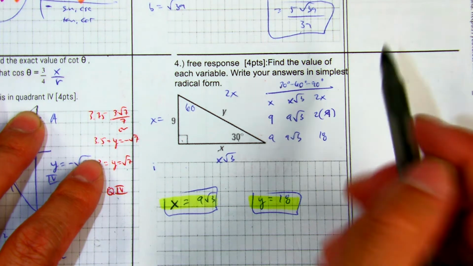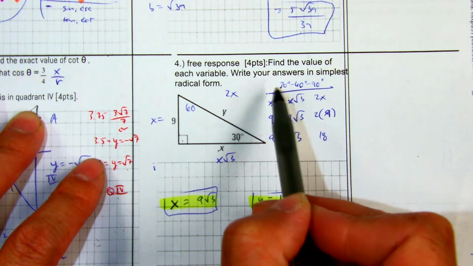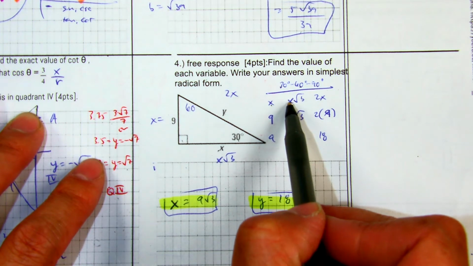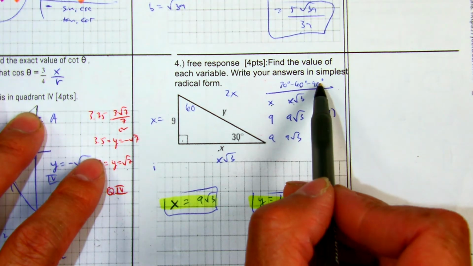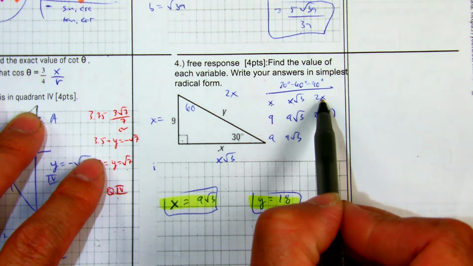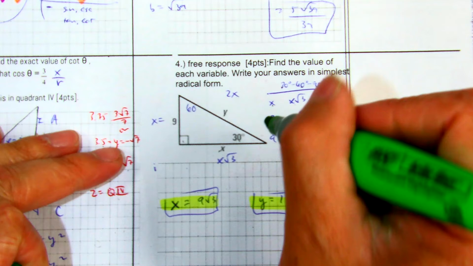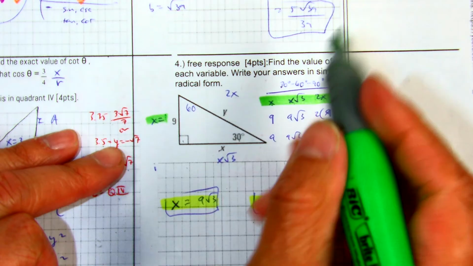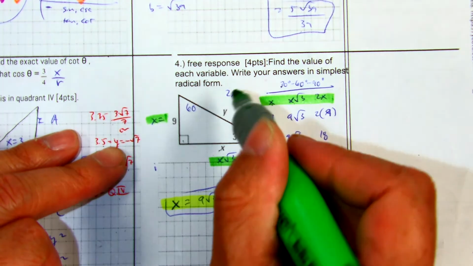The formula is x, x radical 3, 2x. The short leg is just x. The long leg is the short leg times radical 3, and then the hypotenuse is 2 times the short leg, whatever x value is. So with this formula, I'm going to label across. Across the 30, I'm going to put an x. Across the 60, I'm going to write x radical 3, and across the 90, I'm going to write 2x.